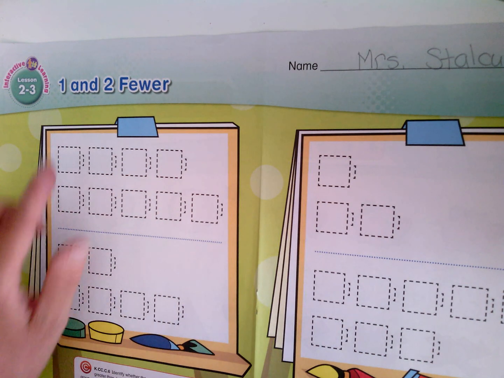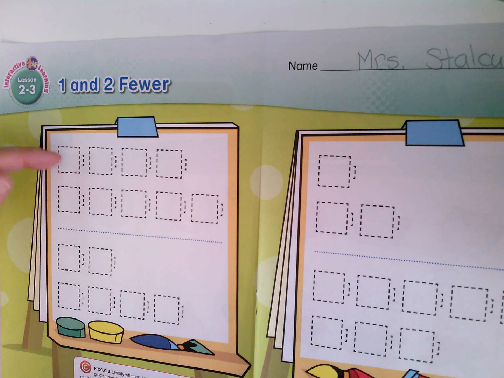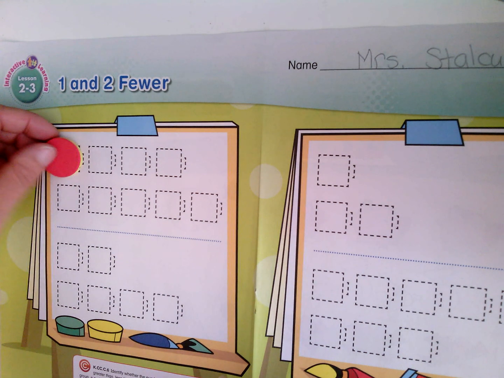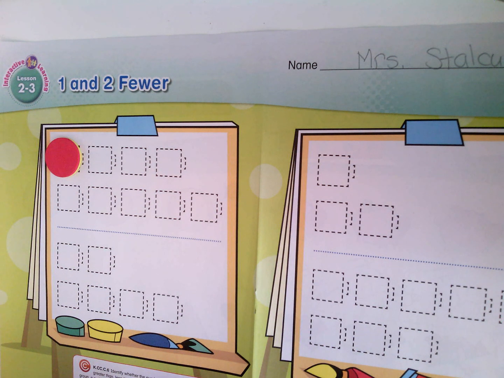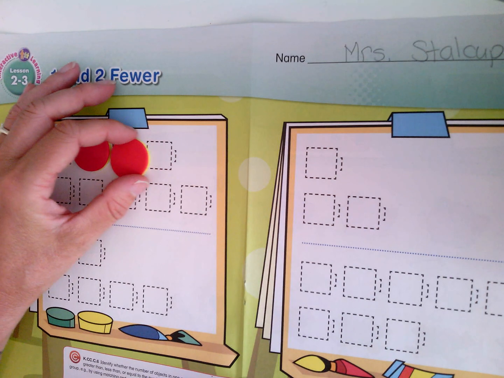So we are going to put some objects as we count. So let's count. We're comparing the top row of blocks and the bottom row of blocks. And this time we want to know how many fewer. 1, 2, 3, 4.